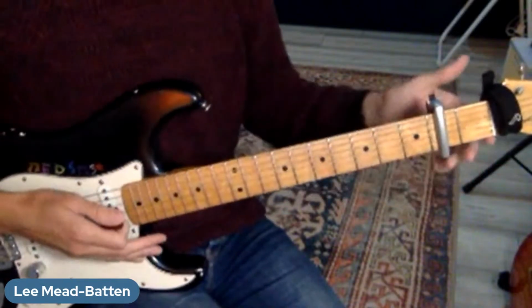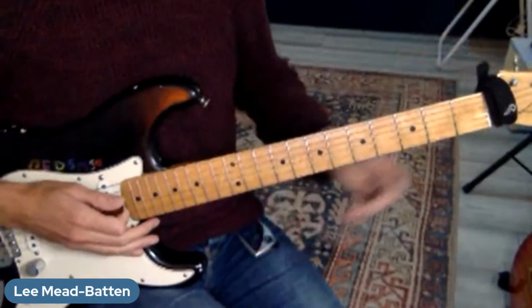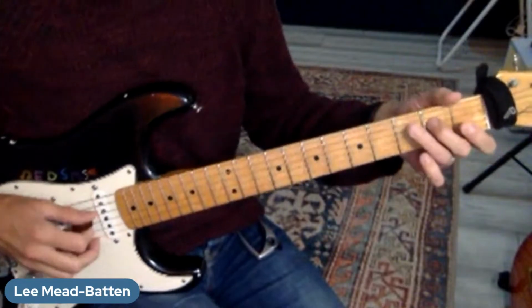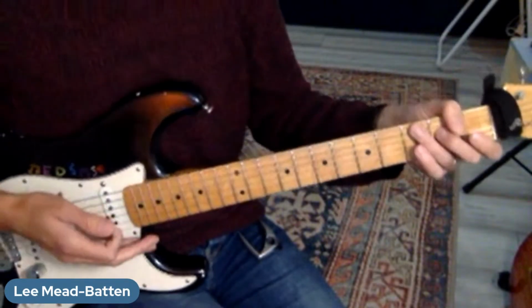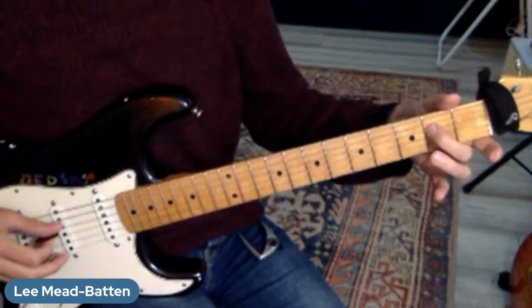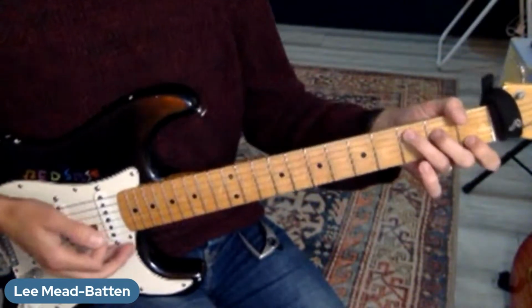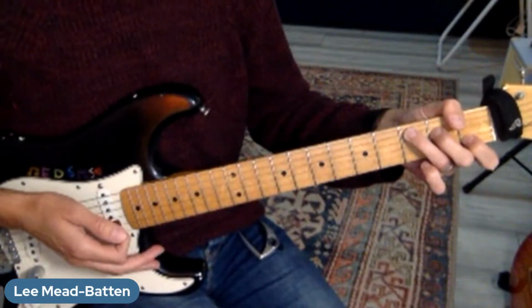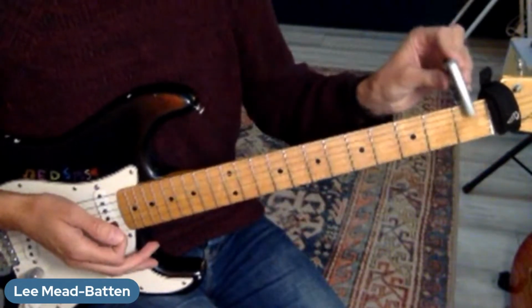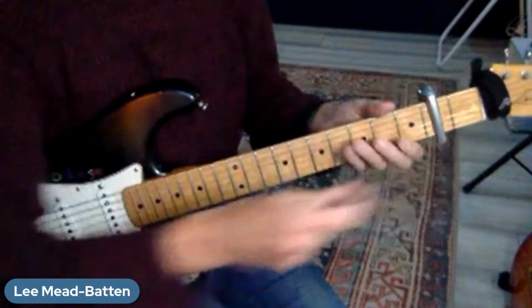So if I was to sing a melody here, I can't sing very well, right? But there's the melody. Bum, bum, bum, bum, bum. Over here, bum, bum, bum, bum, bum. All right. If I put the capo on 1, 2 frets up, obviously that melody is going to go up too.